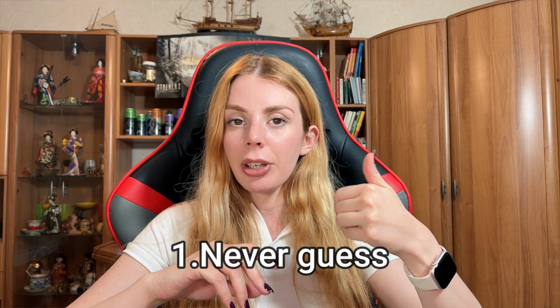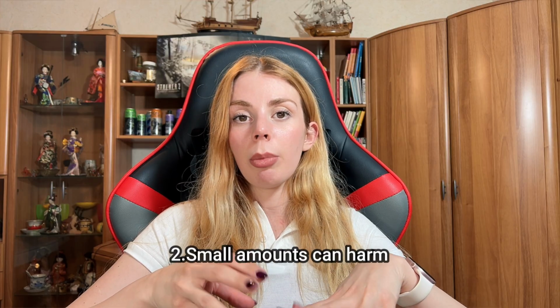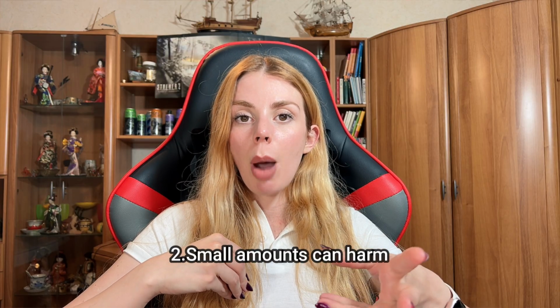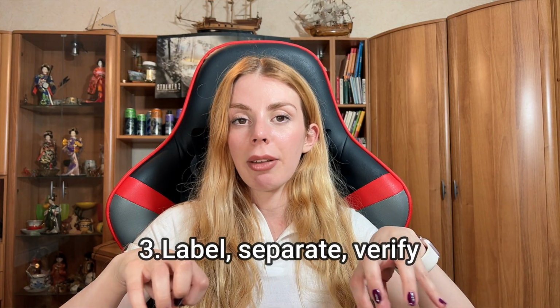Hold to three golden rules. Never guess, confirm and log. Small amounts can harm. One crumb or one drop can be enough. Label, separate, verify every time.